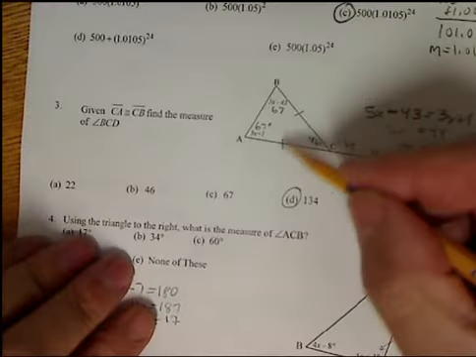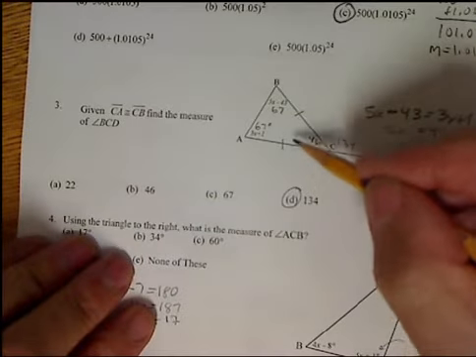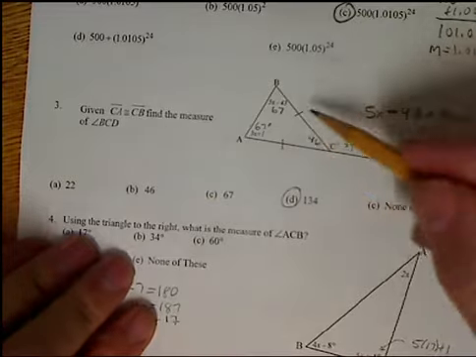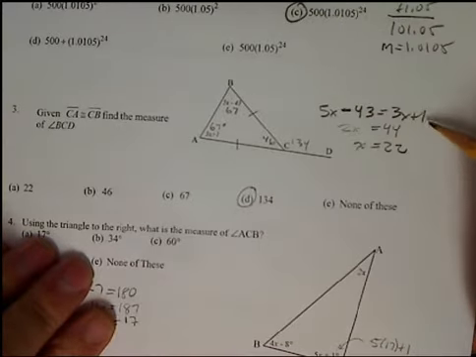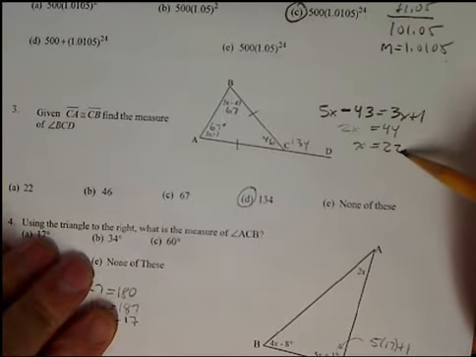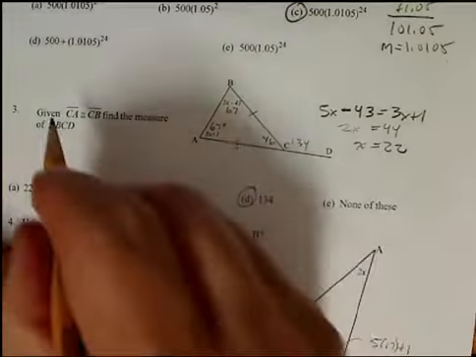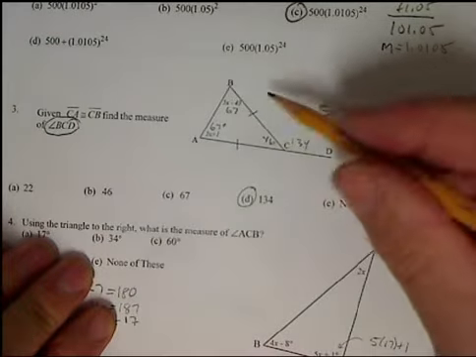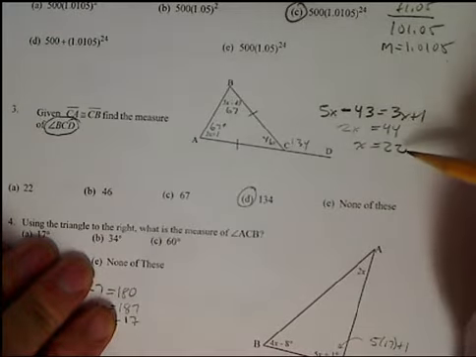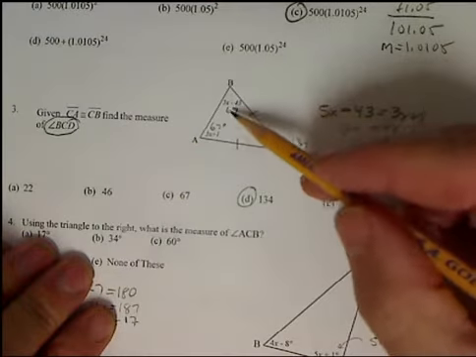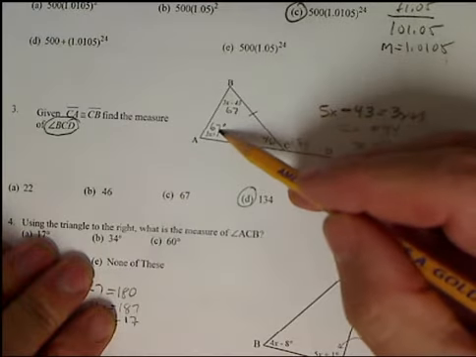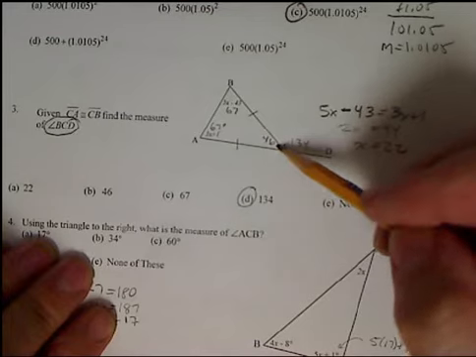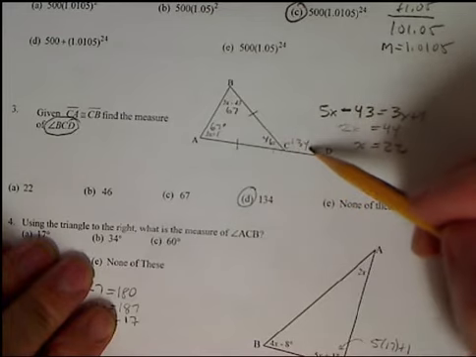Next one, remember these marks right here mean that those two sides are congruent. Therefore, their opposite angles are congruent. So that means I could take 5x minus 43 equals 3x plus 1. Solve for x, I get x equals 22. Make sure you answer the question, which is angle BCD. So BCD is down here. Once I know x is 22, I can plug in. You'll find this angle 67, this one's 67. Add those together, subtract from 180, get 46. 180 minus 46 gives you 134.